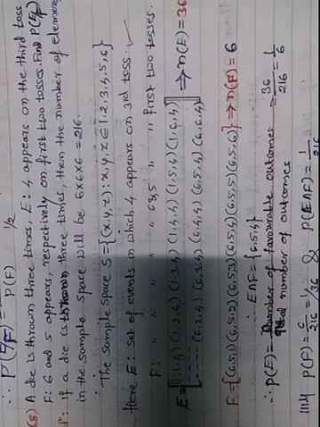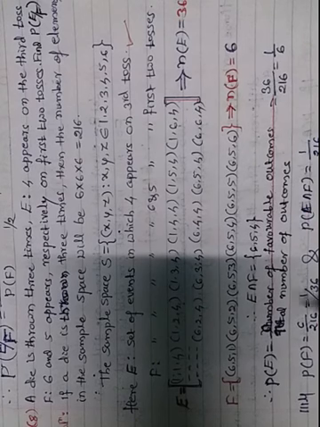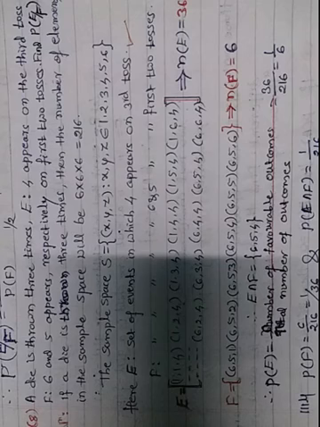In the second phase, the probability of F is the number of favorable outcomes divided by the total number of outcomes. That equals 6 upon 216, which is 1 by 36. Am I right here?